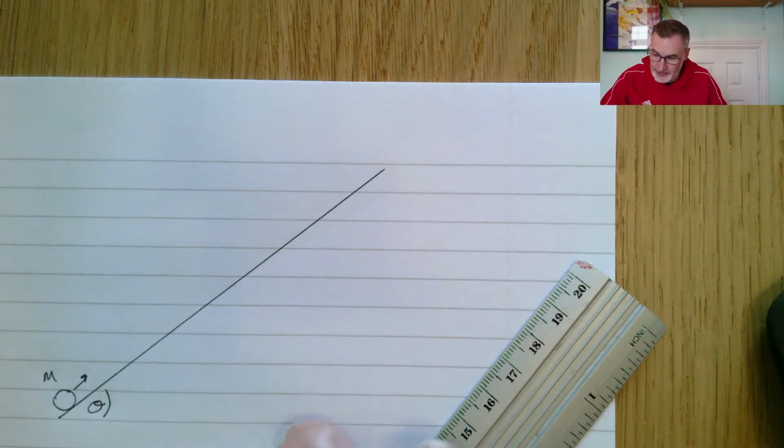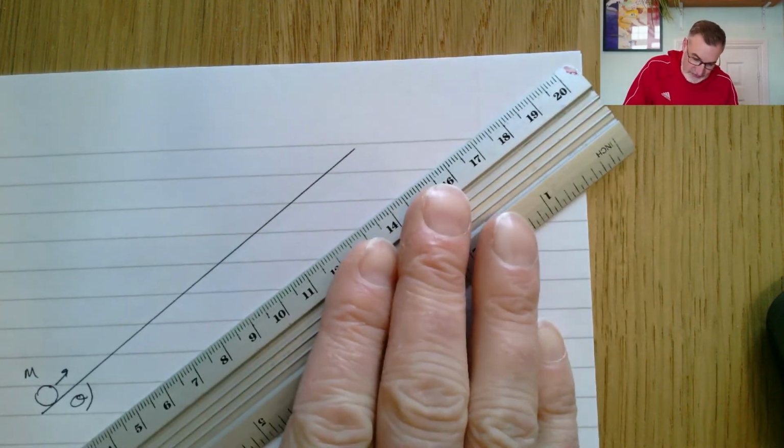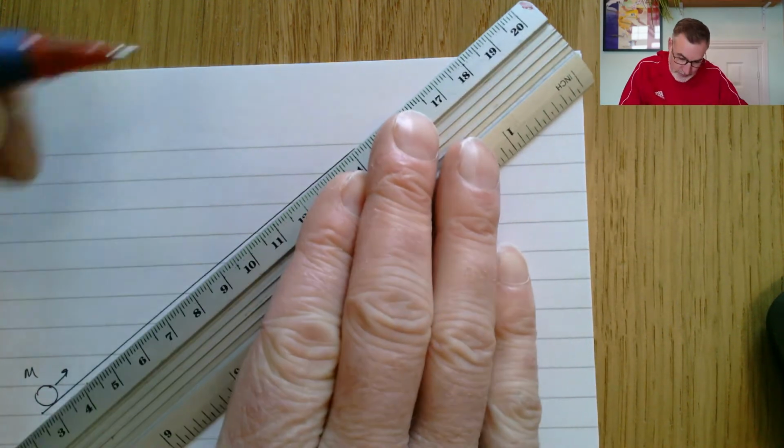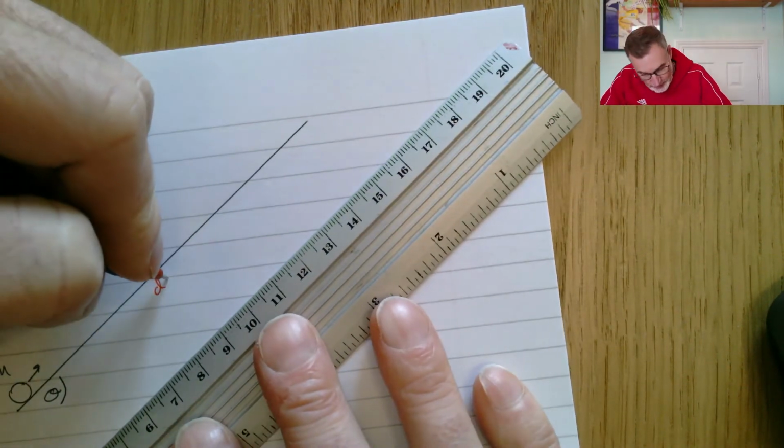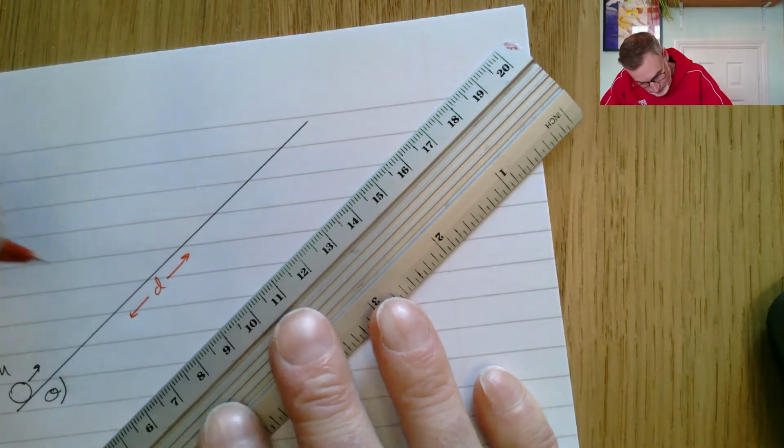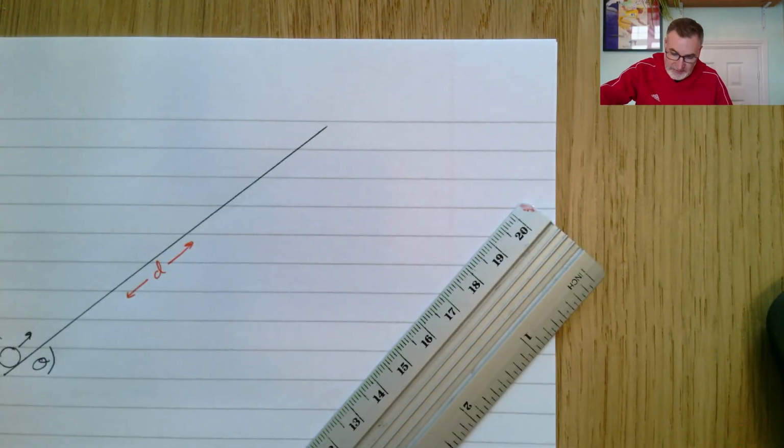The hill will have a slope of theta and a length of d.